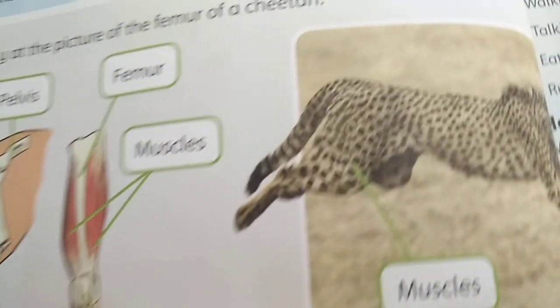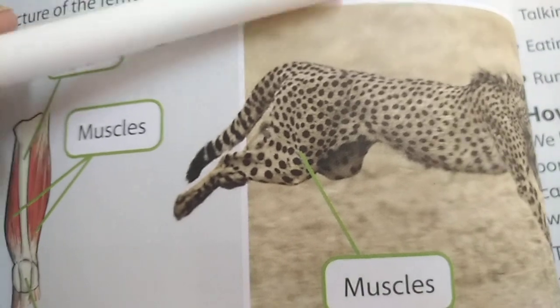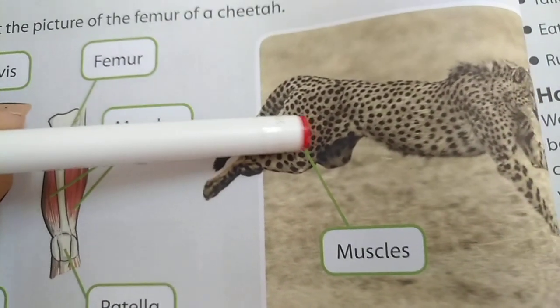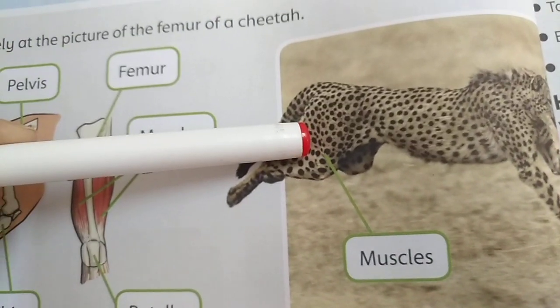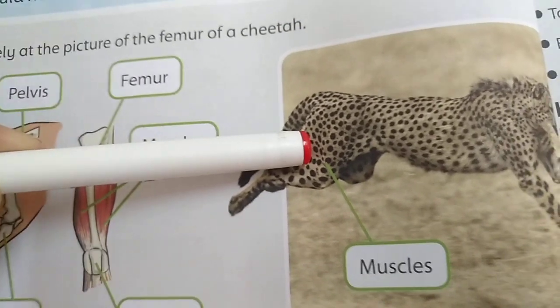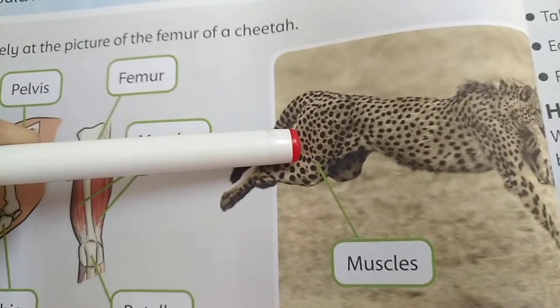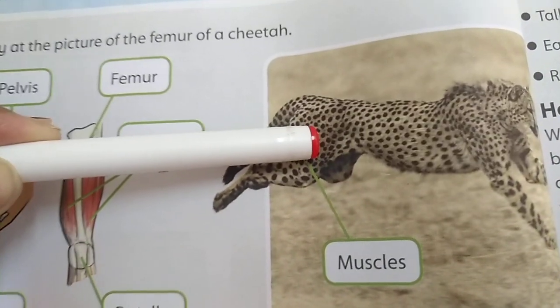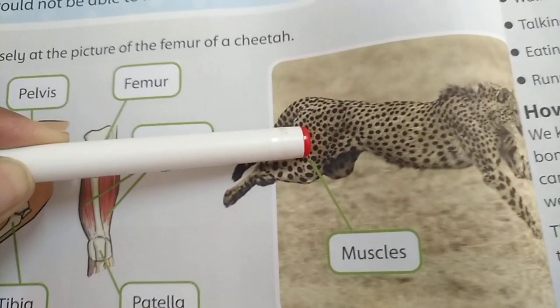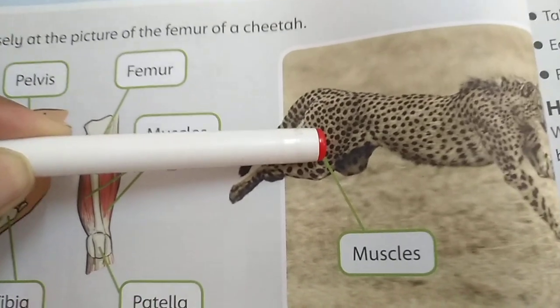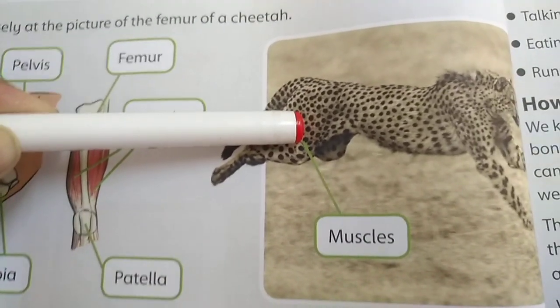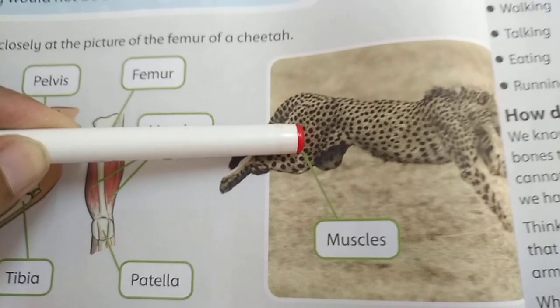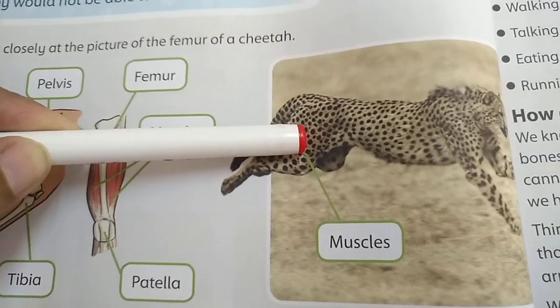Because if these muscles are not strong enough, the cheetah will be unable to do high jumps, and it will be unable to run fast. Basically, these strong muscles present in this portion help the cheetah to move fast and support the whole body of the cheetah.